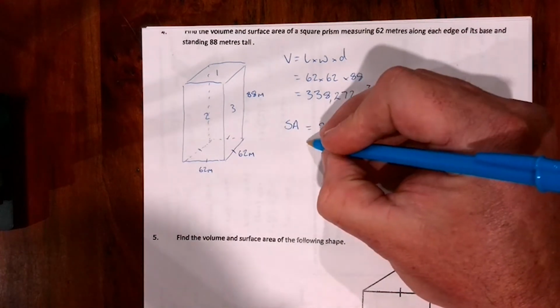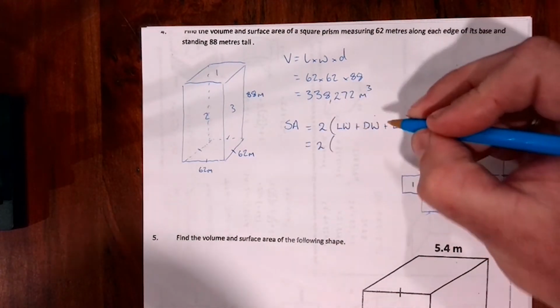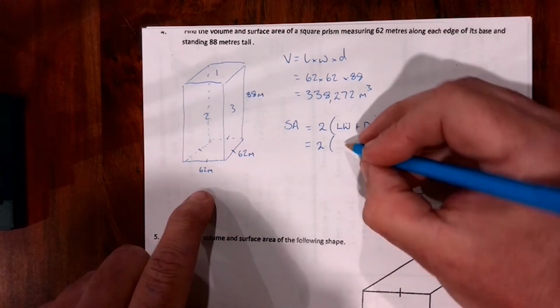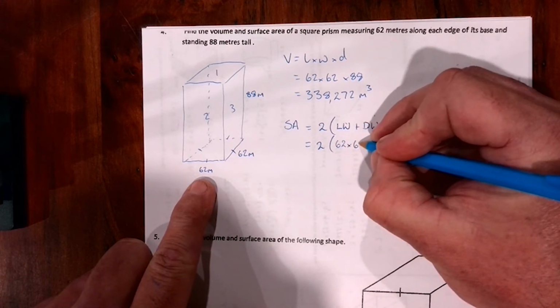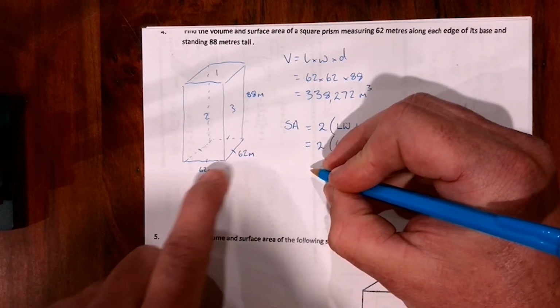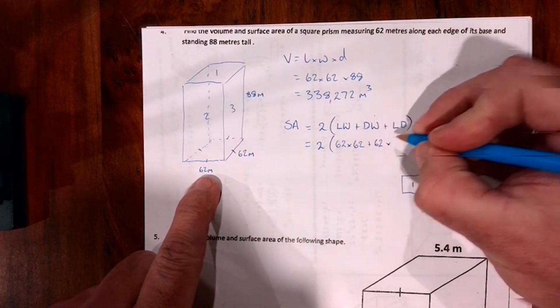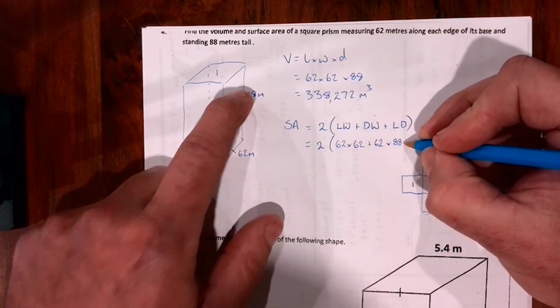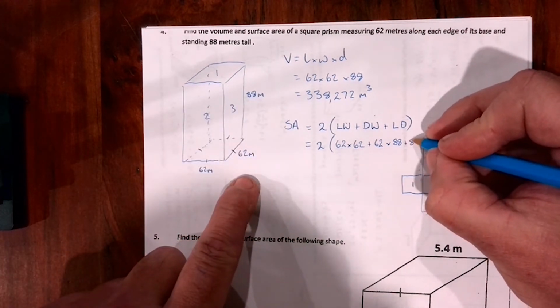Now, when you go to put these numbers in, all you really have to do is make sure that the numbers all do a round robin. In other words, you go 62 by 62, and then we go 62 by 88, and then we go 88 by 62.